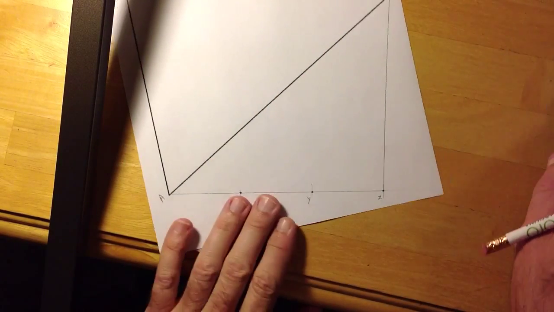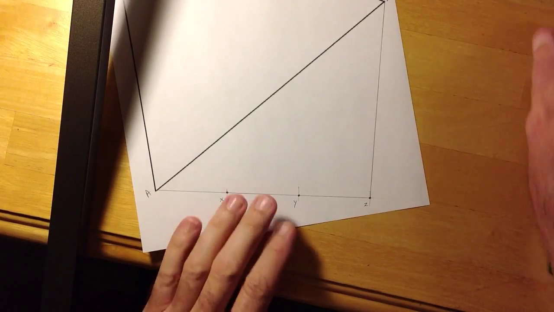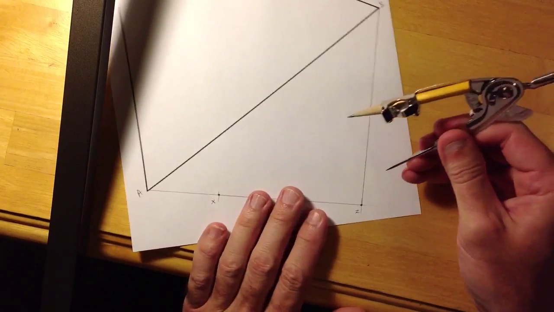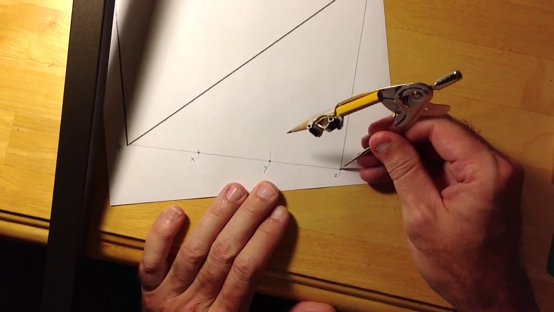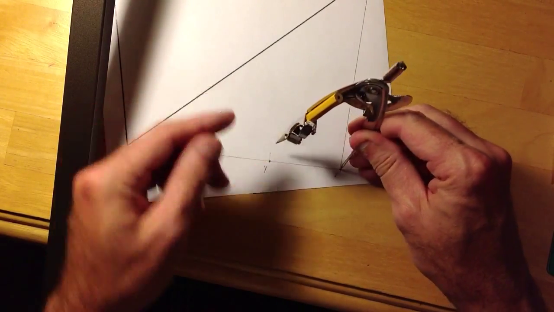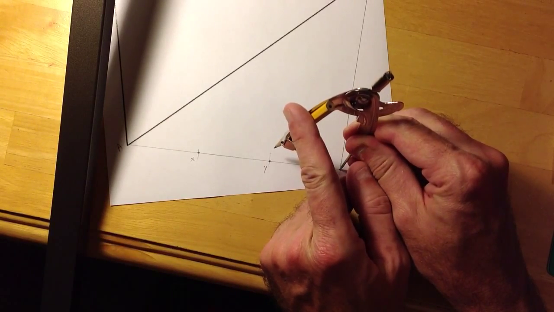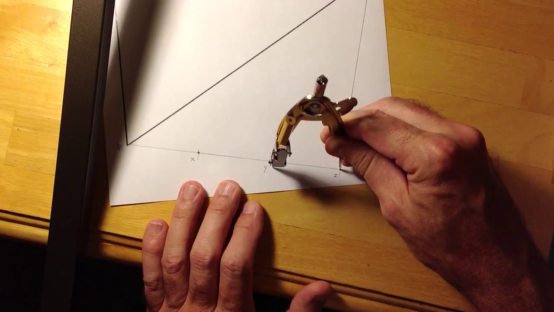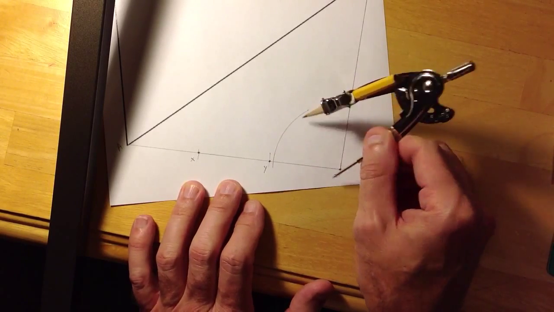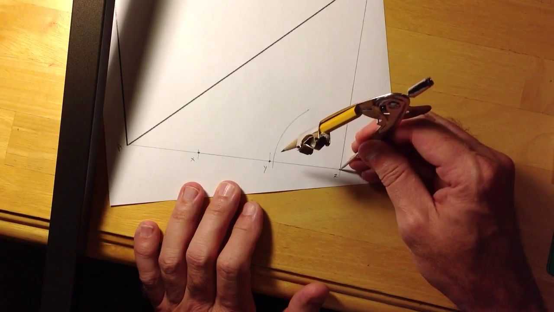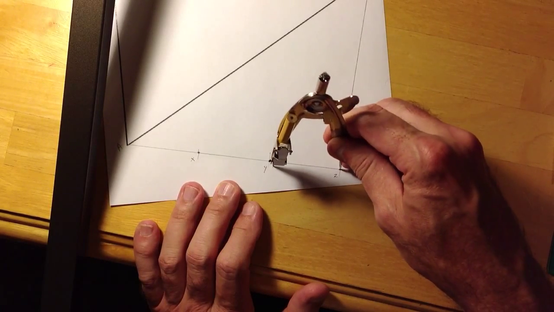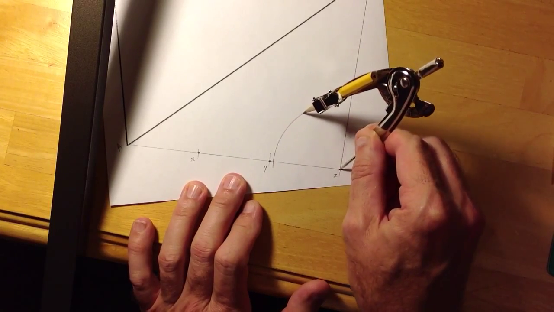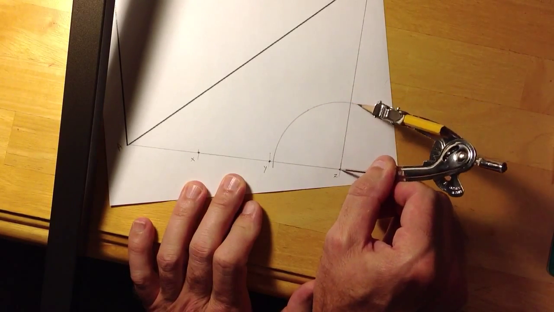Now I'm going to take my compass and put the point of it on Z, and adjust it a little less than Y. I'm going to make an arc from segment AZ all the way through, from segment AZ through segment BZ, like that.